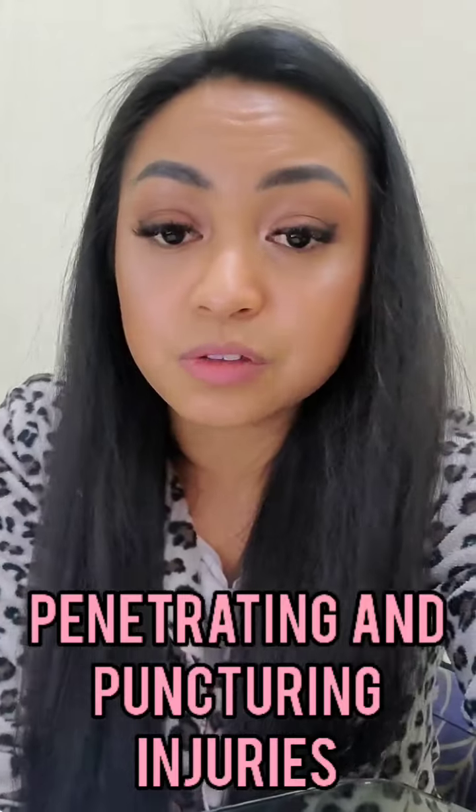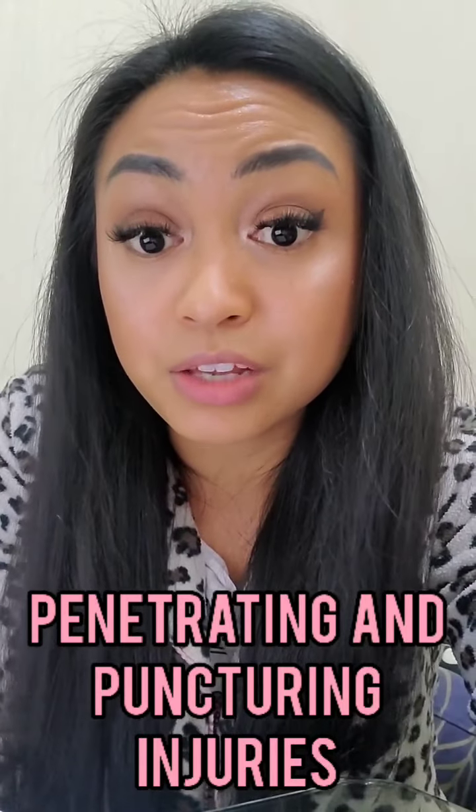Last but not least, we need to be able to deal with penetrating and puncturing injuries. So for instance, someone got stabbed by a knife. What we do if the object is stuck there, for instance they got stabbed here, if the knife is stuck there in place, we leave it there, because taking it out would lead to more bleeding and more damage. What you do is again verify that the scene is safe, ask someone to grab the first aid kit or get it yourself.